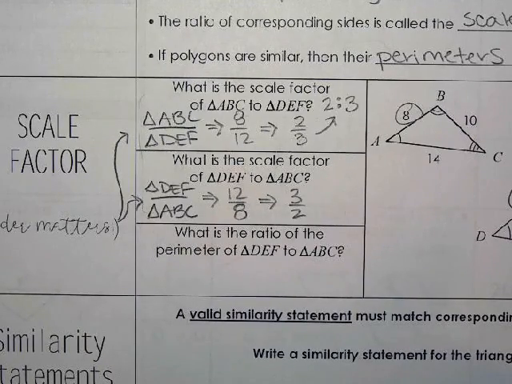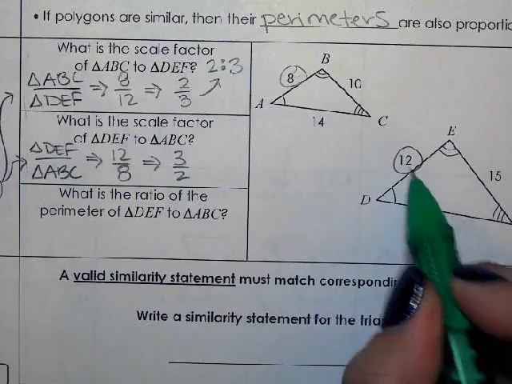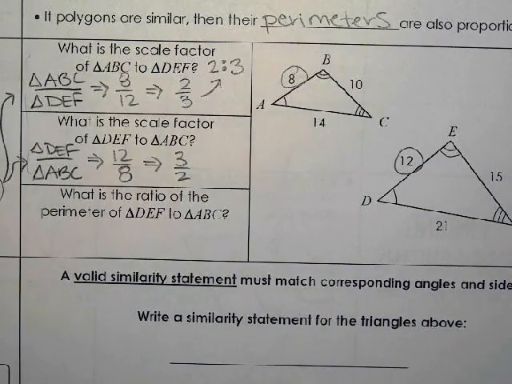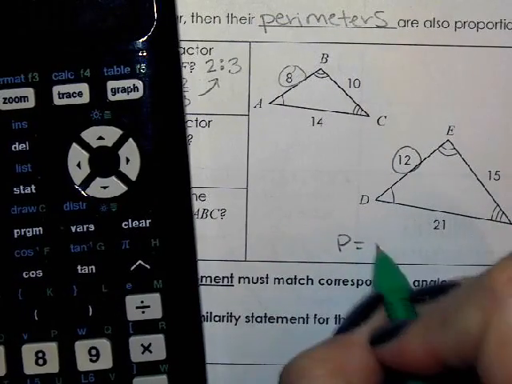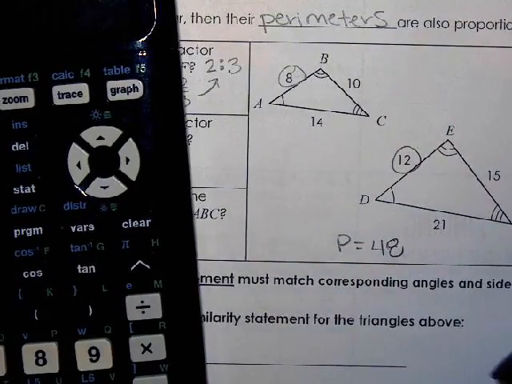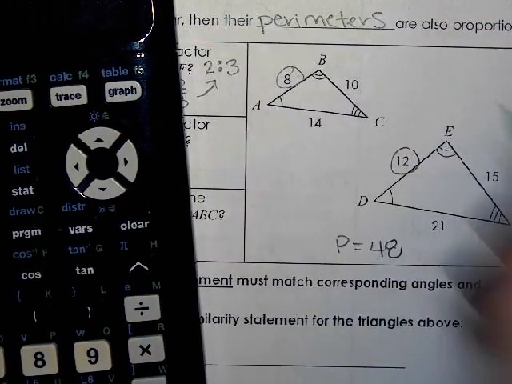Okay, now it says let's do the ratio of the perimeters. So go ahead and grab your calculators. Let's find the perimeter of DEF. Ooh, somebody did that real quick. They were ready. Boom, 48. Ooh, 32. Okay, so let's go ahead and do the ratio of the perimeters.